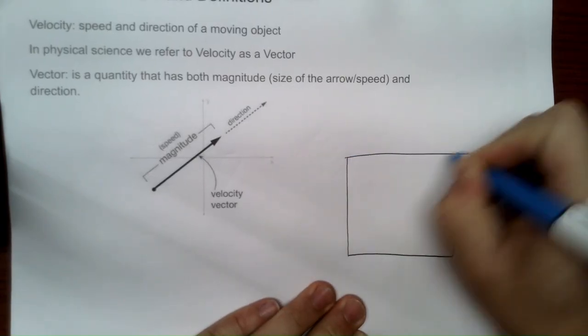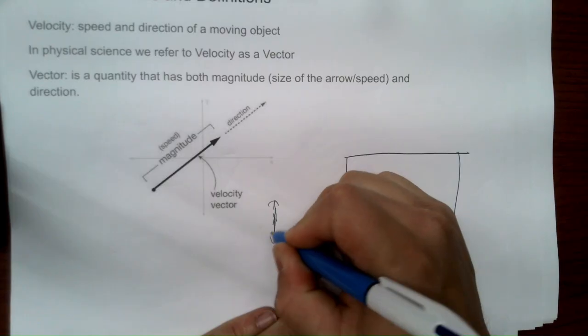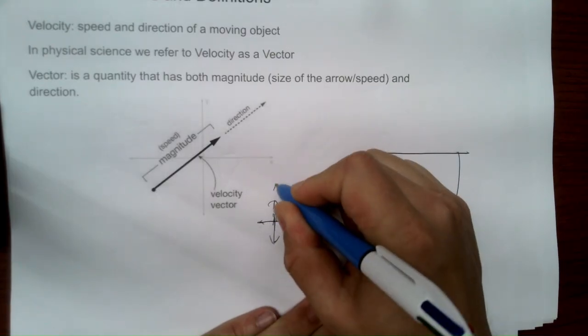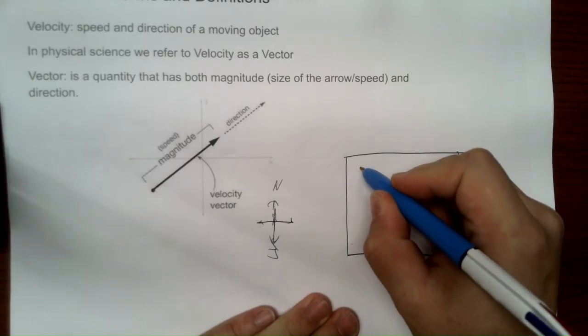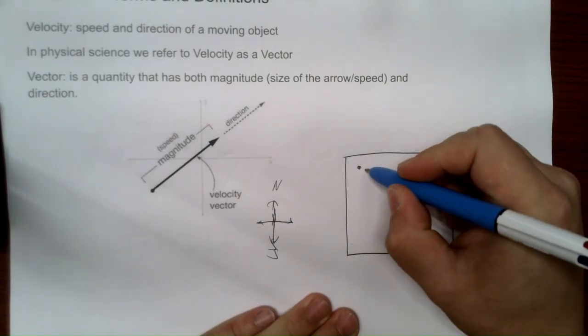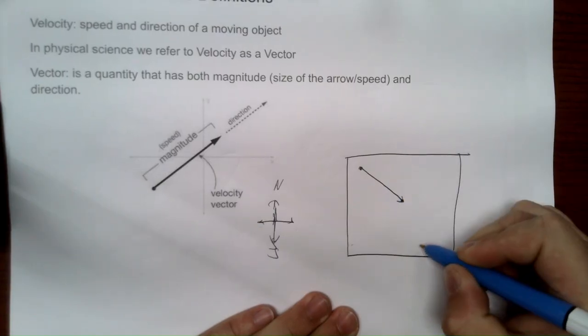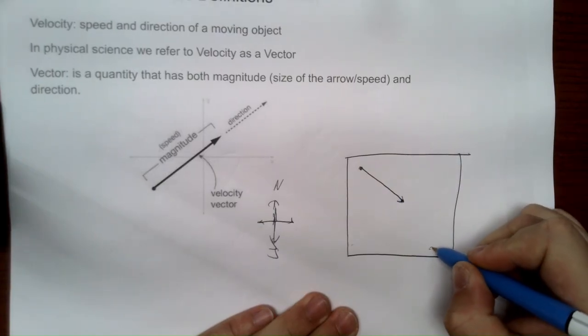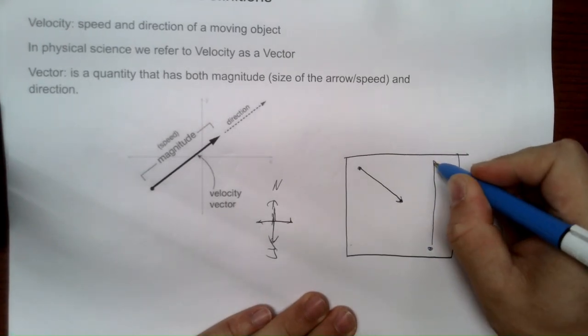Let's say this is our field, right? North, south, west, and east. So if I'm in the field, and this is my velocity vector, and let's say this is Ashad's velocity vector.